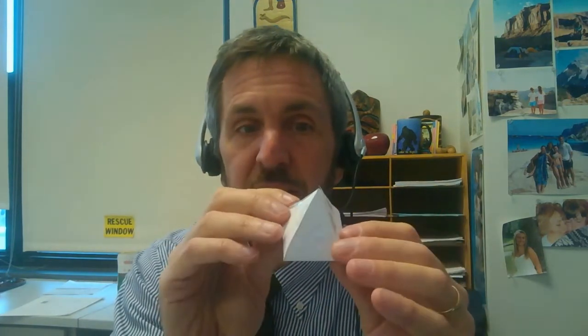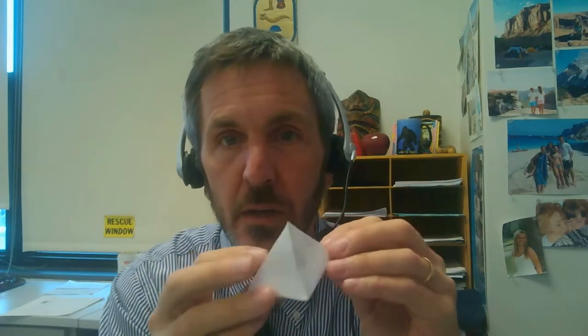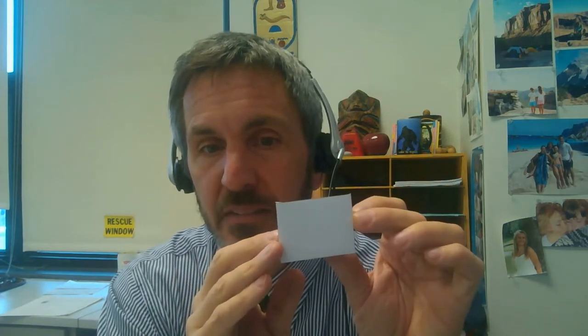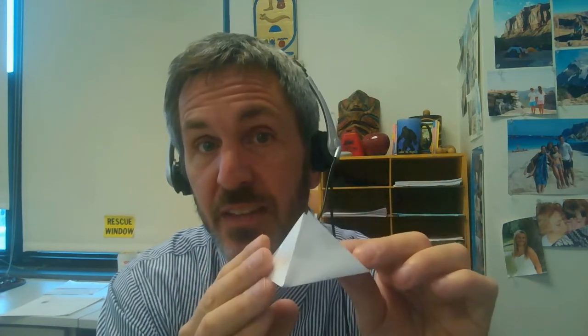There we go. Here's another pyramid. This is a pyramid I made from a cutout. And again, I know it's a pyramid because it has lateral faces that are triangular. It has one base, and it comes to a point there where all the lateral faces join. If I look, the base is a rectangle. So this is a rectangular pyramid. And that's the basics. That's what we need to know to move on.